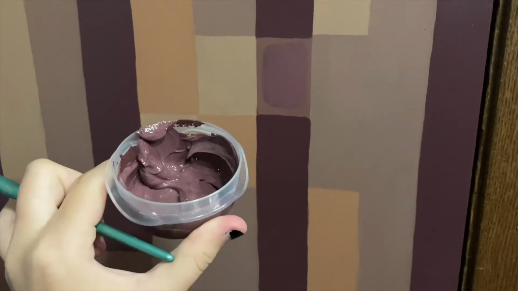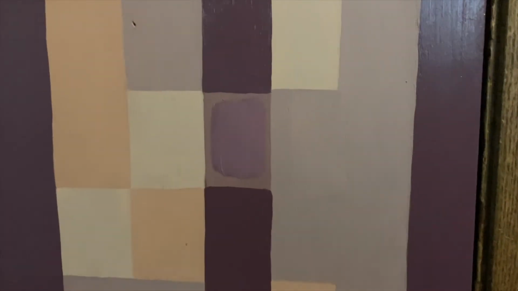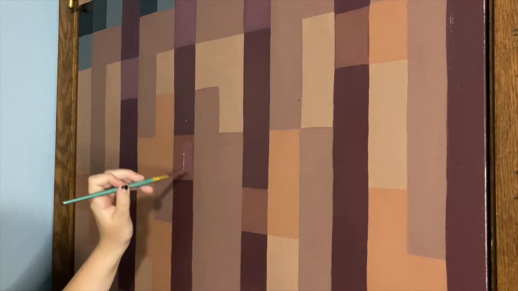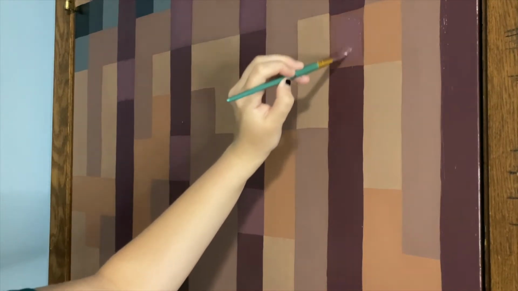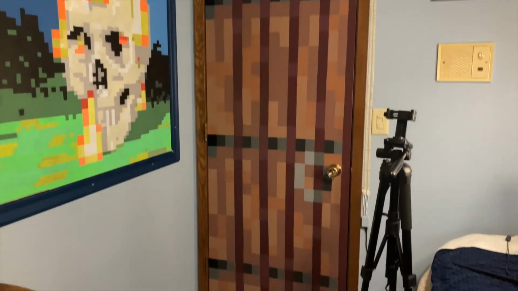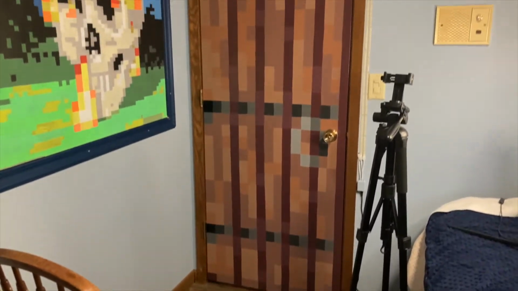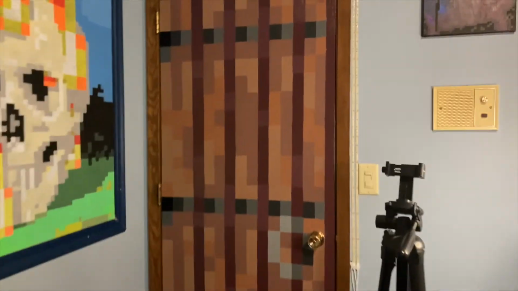This is the color that I ended up with. I ended up adding a little bit of brown as well as white just because I felt like it was too red. Here is that second darkest color after it's dried. I think next I'm going to do this color here.